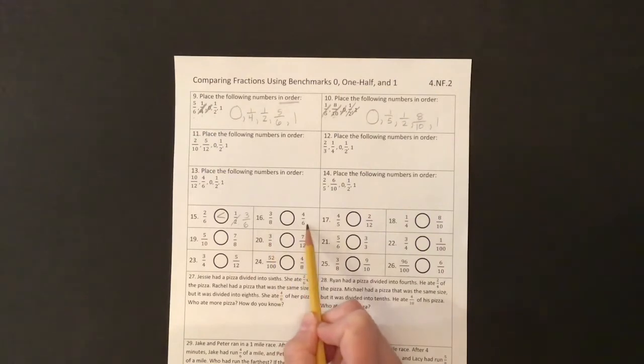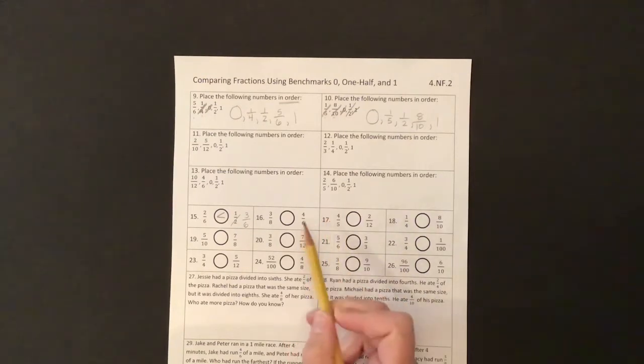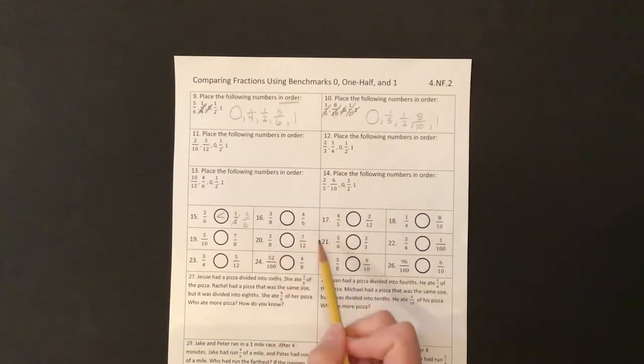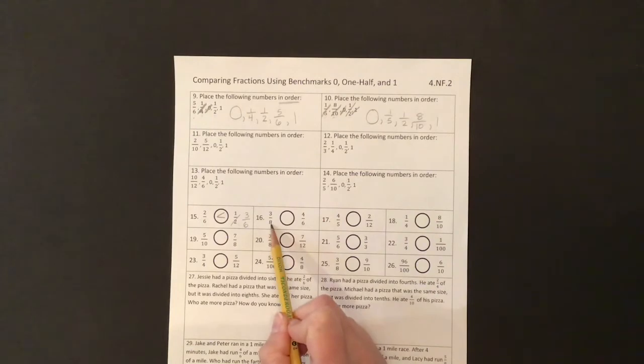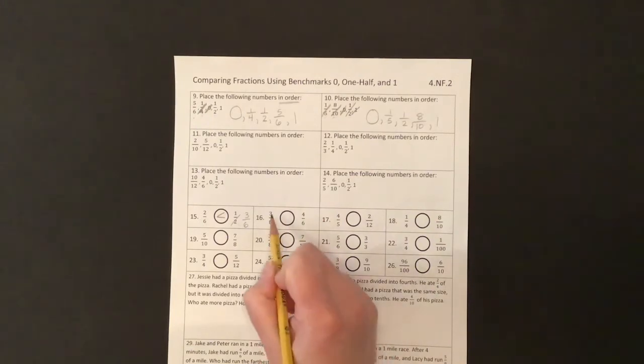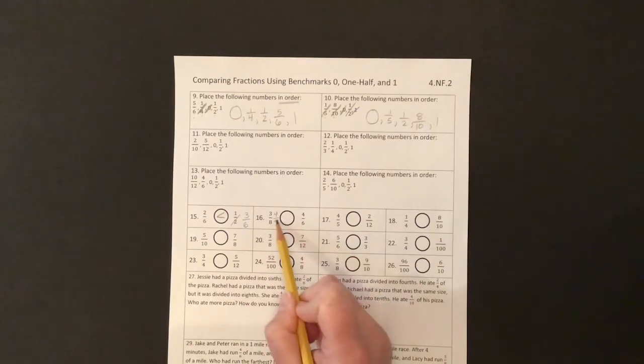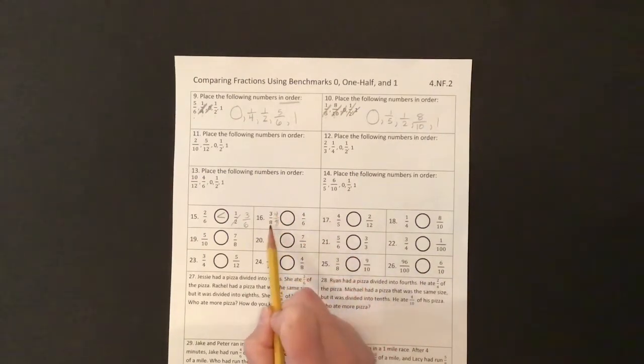That's a little bit harder. It might help us to look at the half for both of those. I know that 3/8 is just less than 4/8. 4/8 is 1/2. So 3/8 is just a little bit smaller than a half.